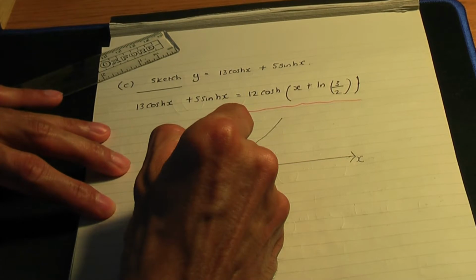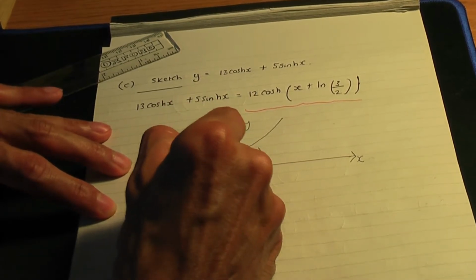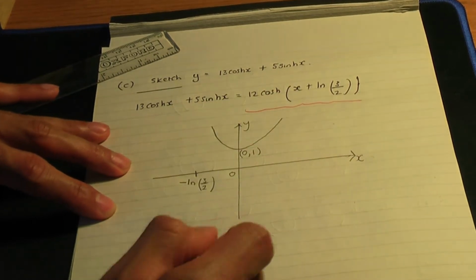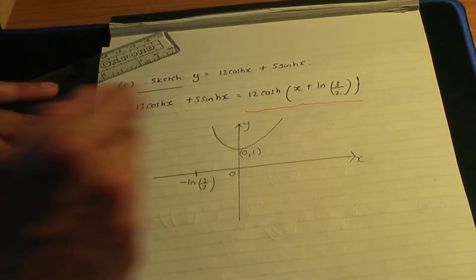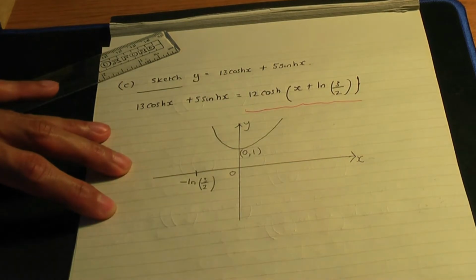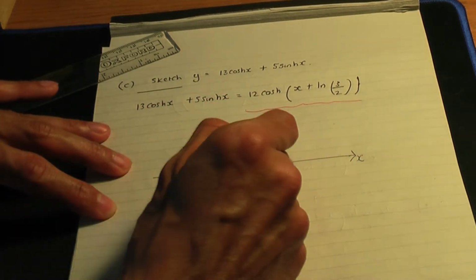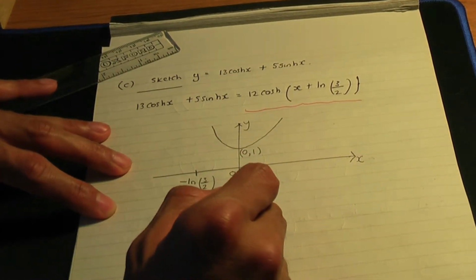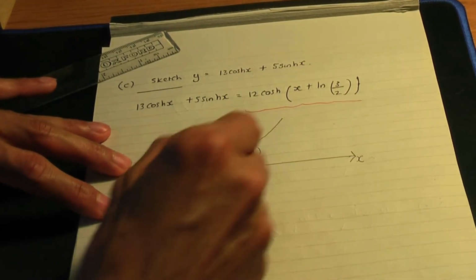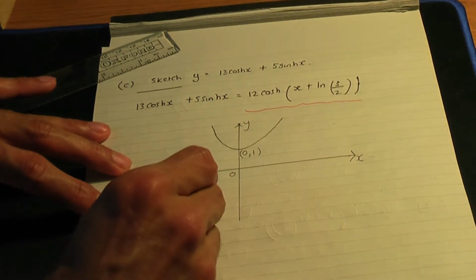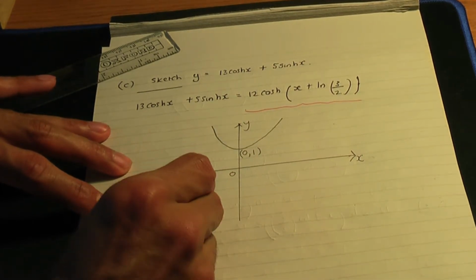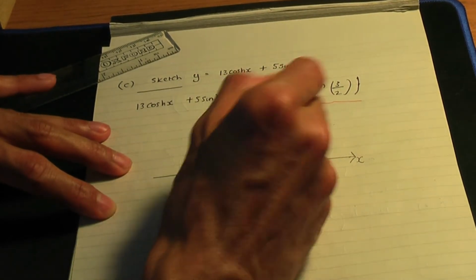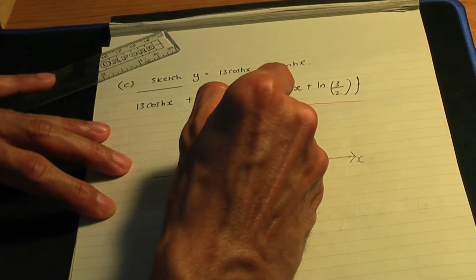Since this is a shift to the negative part of the x-axis, this is going to be minus ln 3/2. That means that the x coordinate of the minimum point will be minus ln 3/2, and the 12 means that the y coordinate of the minimum point will be 12.